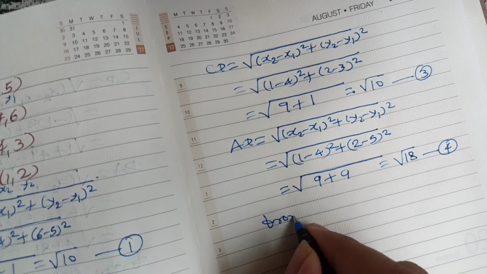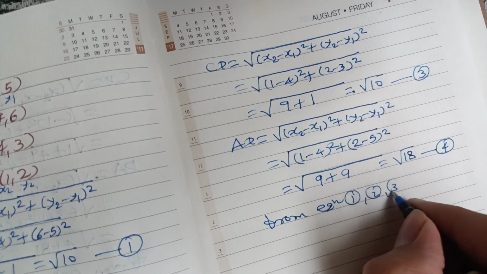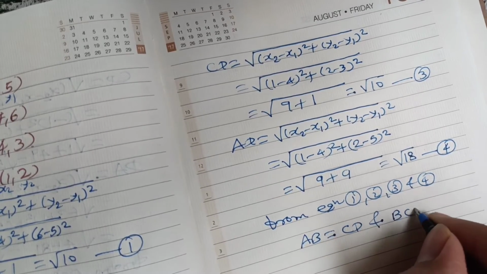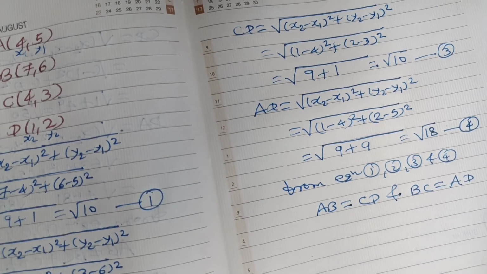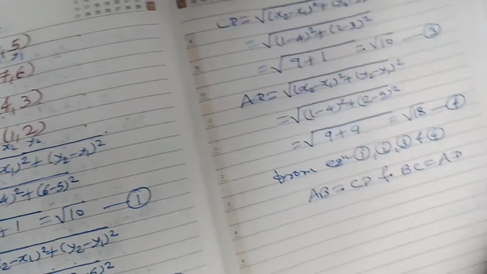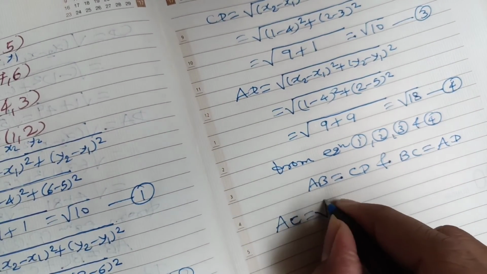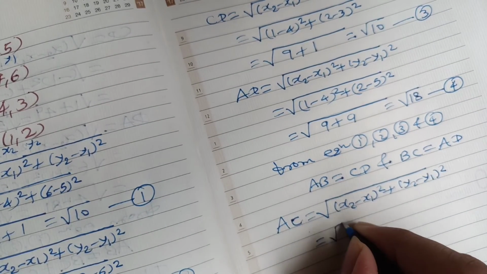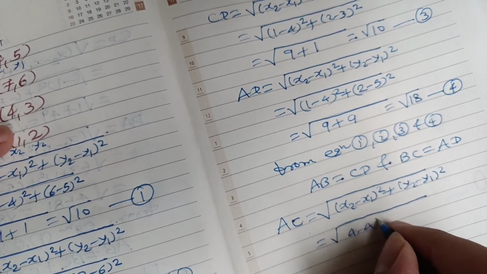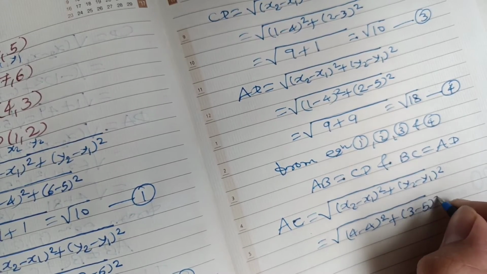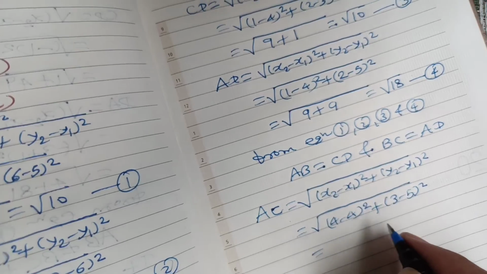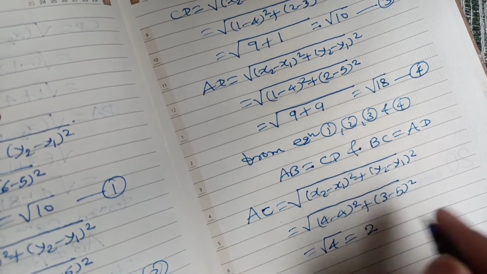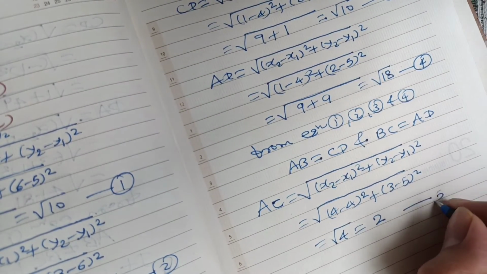Now see, from equations 1, 2, 3 and 4 we can say AB equals CD and BC equals AD, yes or no? So we are also going to find out the diagonals, which means A to C and B to D. First find A to C: (x2 minus x1) square plus (y2 minus y1) square. It means (4 minus 4) square plus (3 minus 5) square. 4 minus 4 gives 0, so no need to write. And 3 minus 5 means minus 2, square gives 4. So we get root 4, and the square root of 4 is 2. It is known as equation number 5.